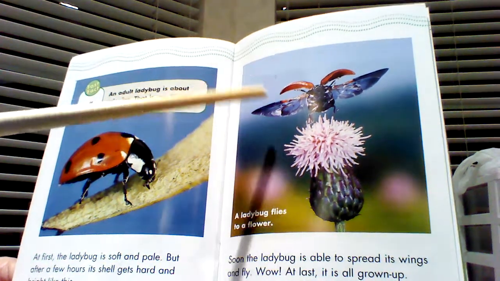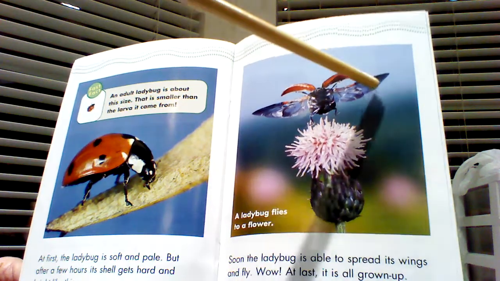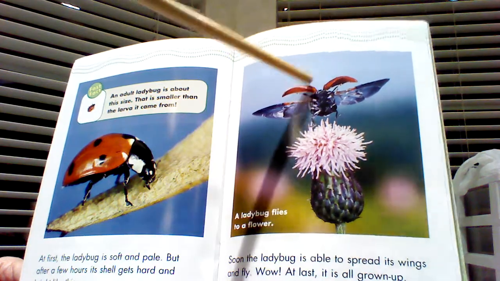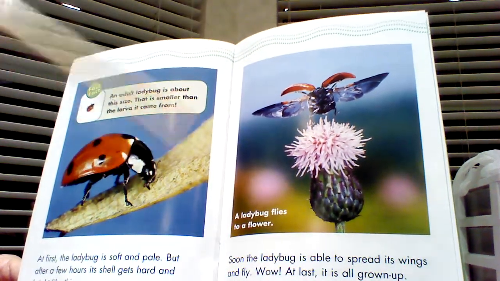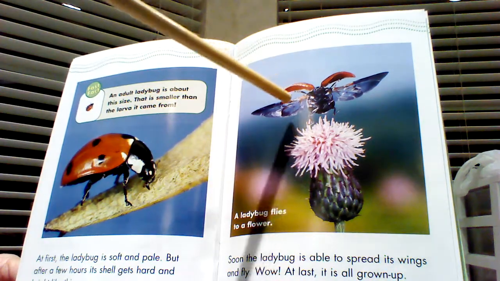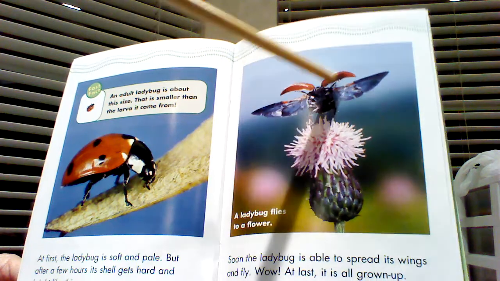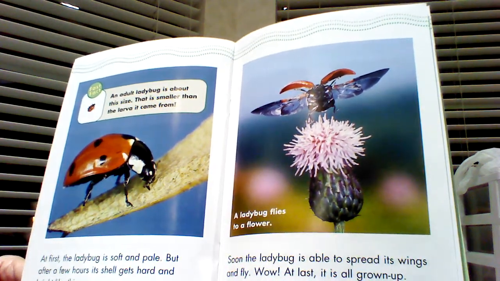Did you see? And did you see the hard wings are here? And the soft wings are these two that are bigger than the hard wings. These are the hard wings. But when he or she is flying, it opens the hard wings and makes the big, soft wings start flying with them.